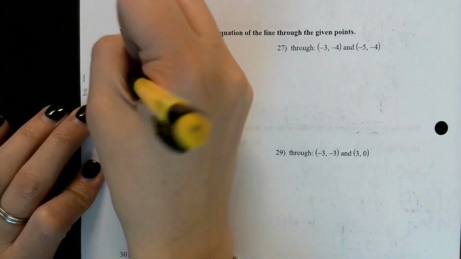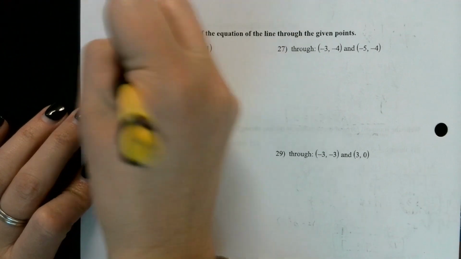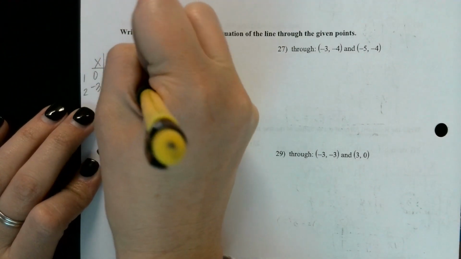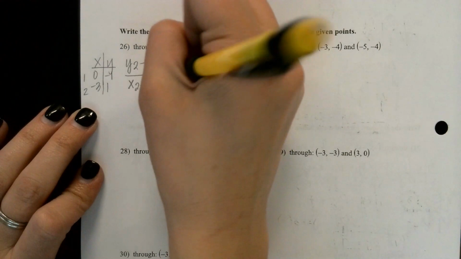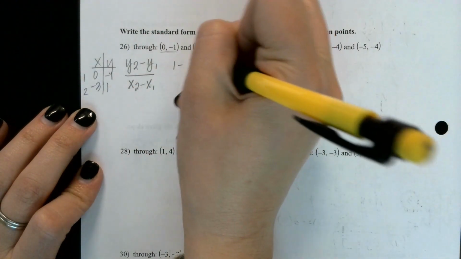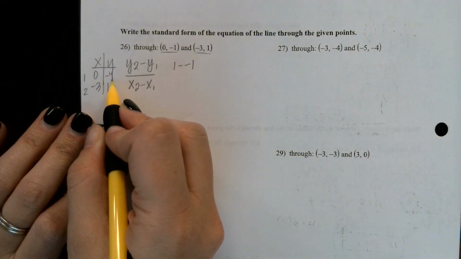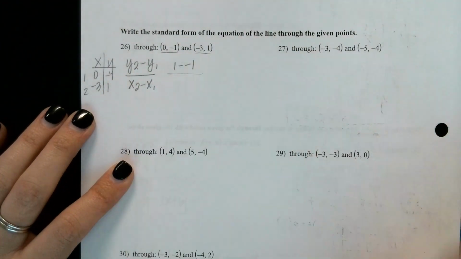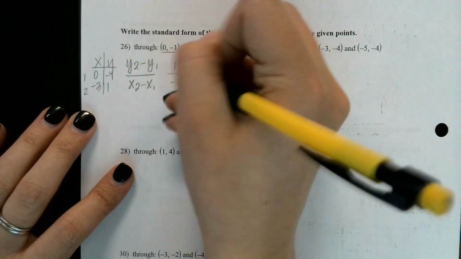What's my y2? First of all, what's my equation for slope? We don't need to memorize it, but it's y2 minus y1 over x2 minus x1. What's my y2? Excuse me. 1 minus... Oh, no, it's -1. Where'd you guys get a 4 from? And then you do -3. Good, Michael.